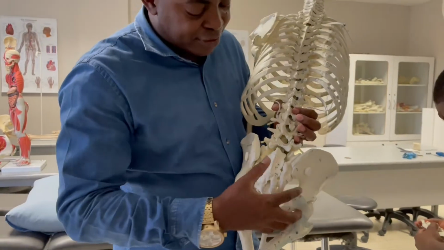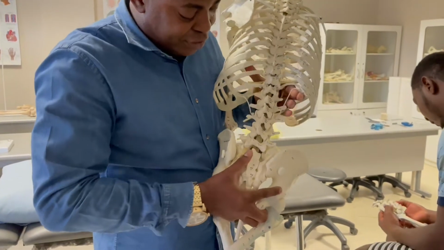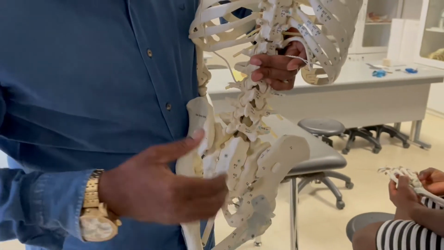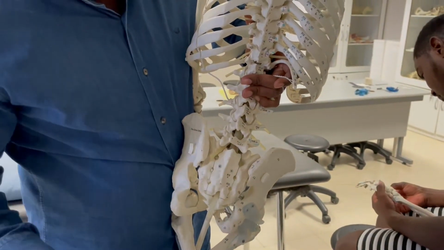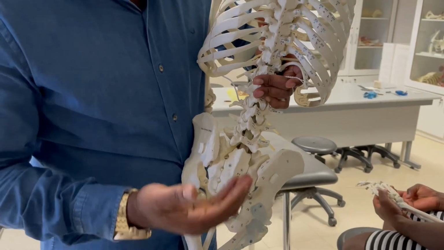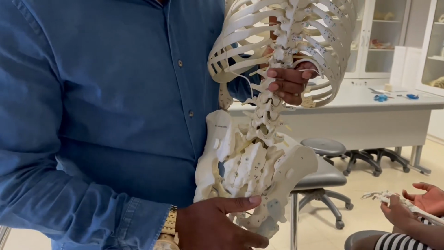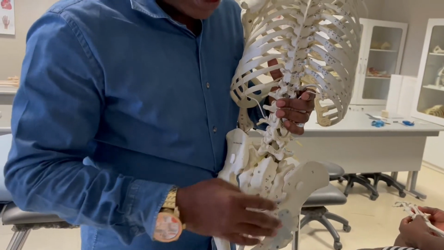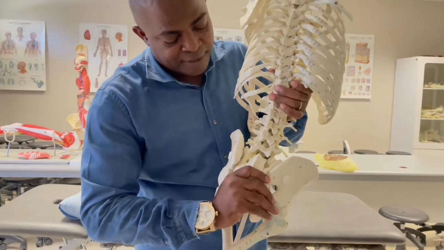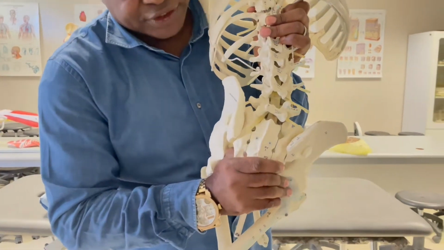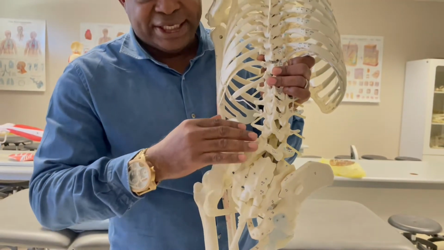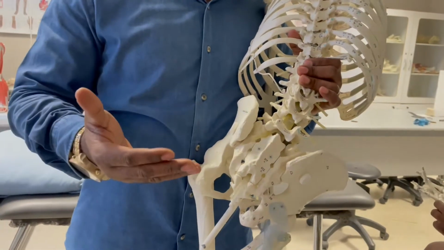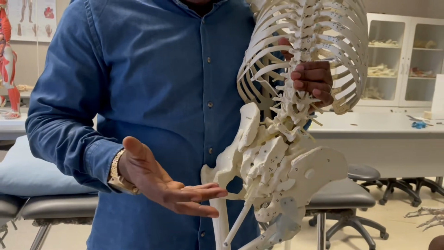The sacrum could rotate anteriorly, thereby forcing the ilium to rotate posteriorly. That will be called anterior rotation, which in other words is also called counter nutation. Or the sacrum can rotate posteriorly. If the sacrum rotates posteriorly, whereby the ilium rotates anteriorly, that will be called posterior rotation or nutation movement.